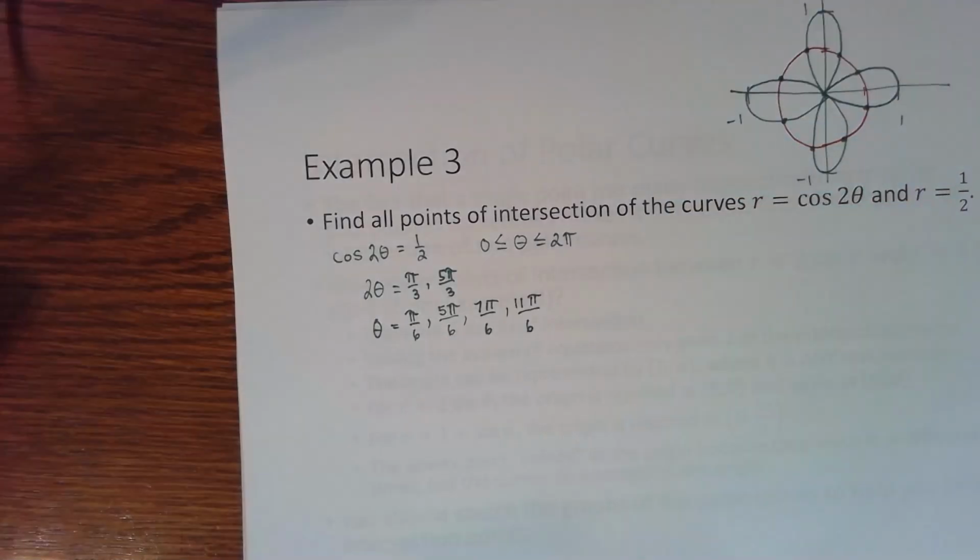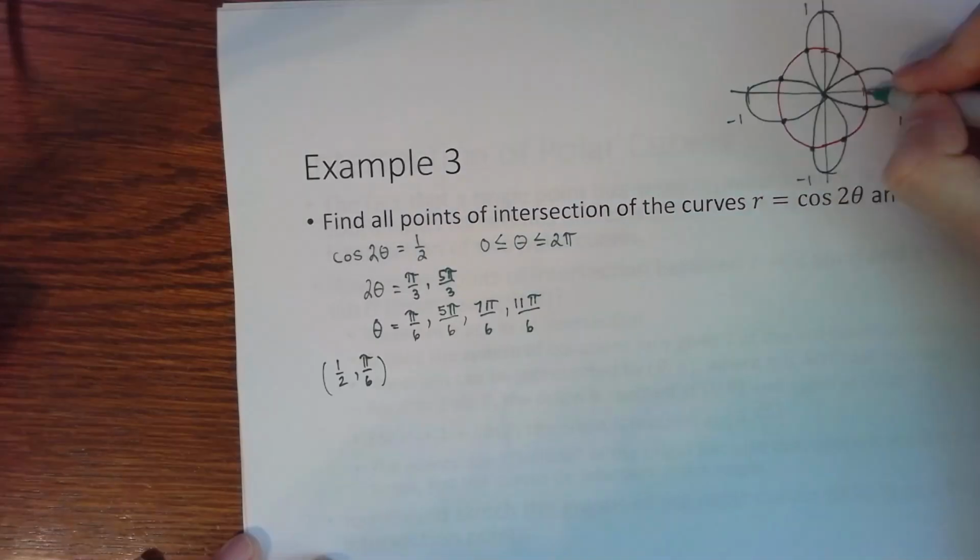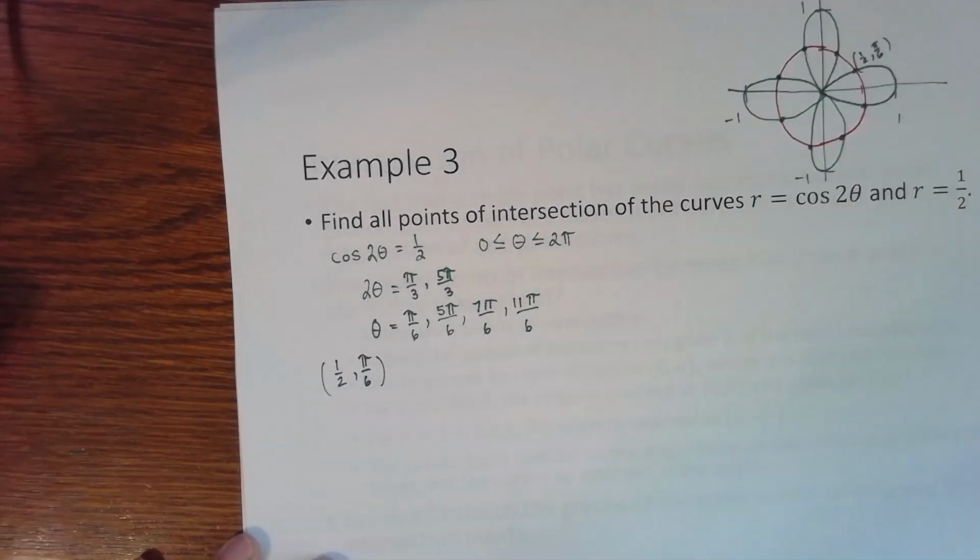And so we should have intersection points where we have pi over 6 radians, 1/2. That's this one right here. This one is (1/2, pi over 6). And then we should get (1/2, 5 pi over 6).